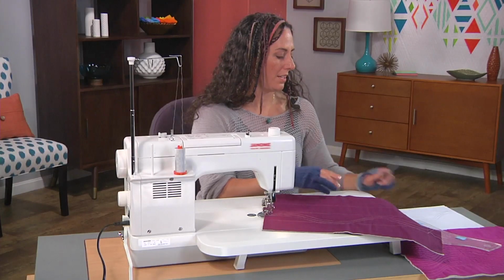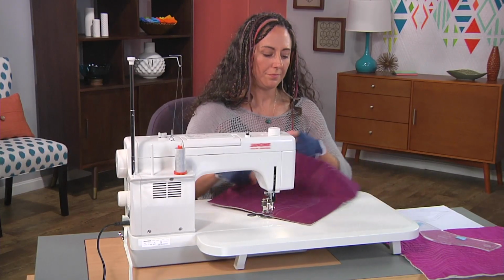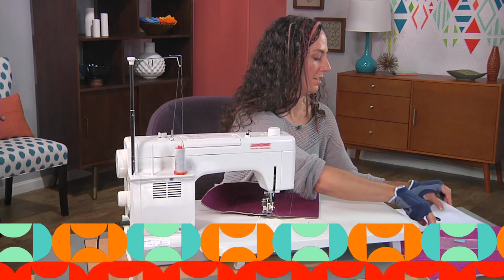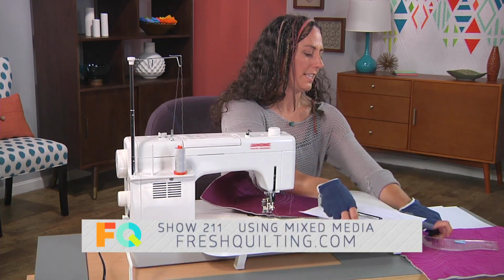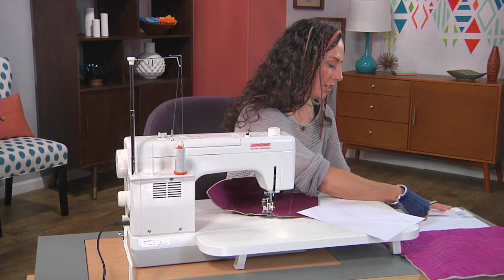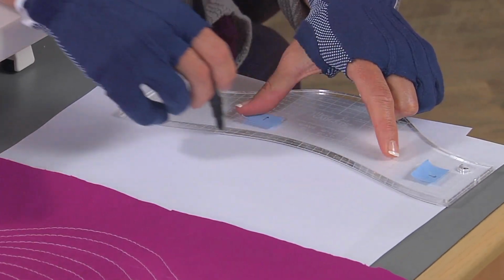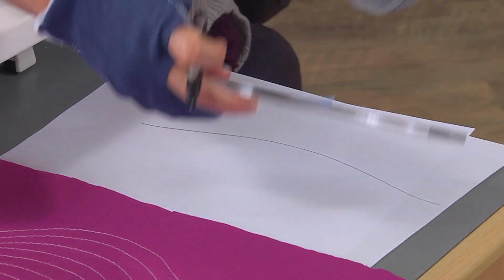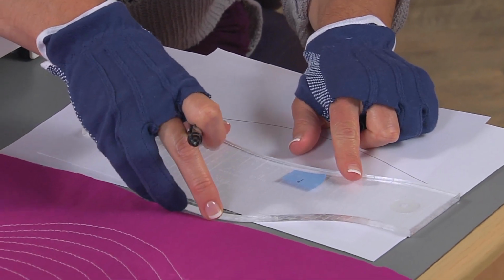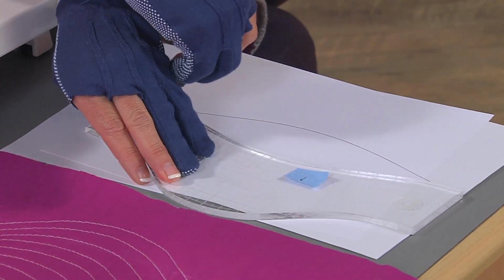Now, one other thing to think about here is that the waves could just be the structure of other free motion quilting designs that you do. So I could have this wave and then a mirror of the wave.